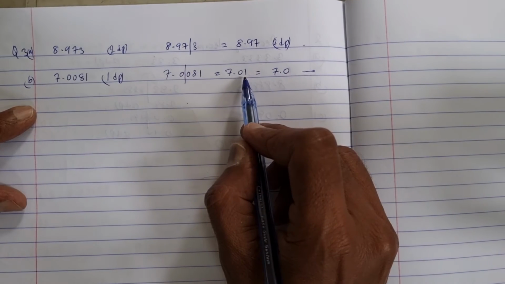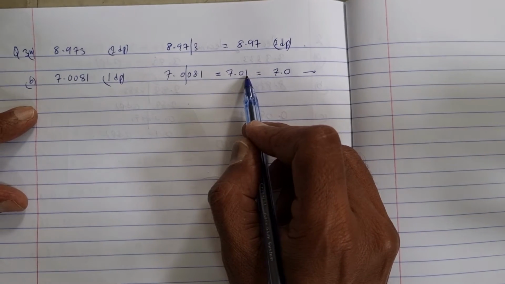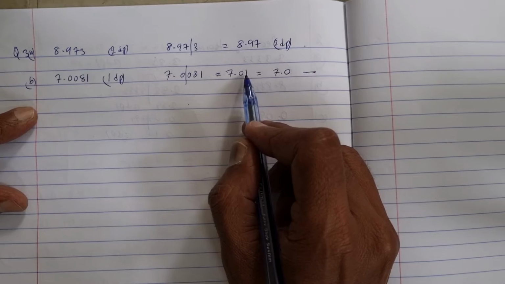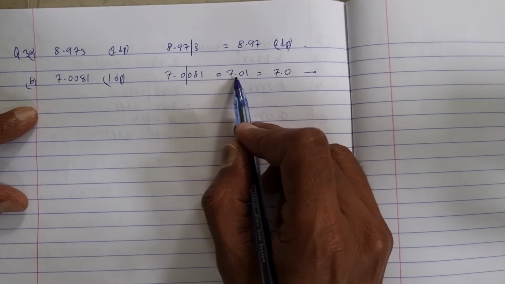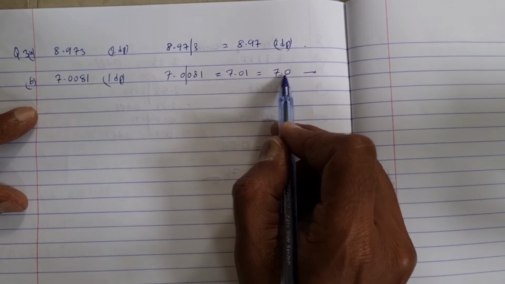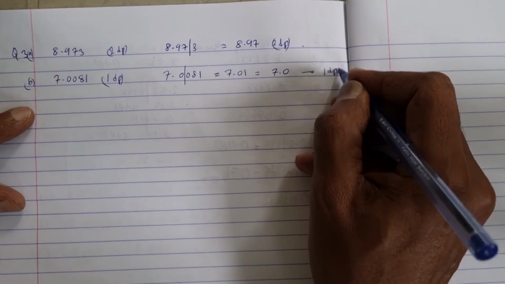Why? Because 1 is less than 5. So we don't take any number to add here. We don't subtract 1 here to add here. We just leave it as 7.0, and this is 1 decimal place.